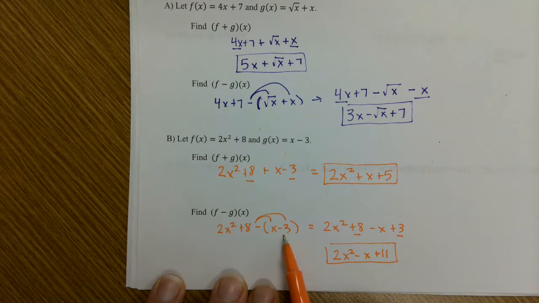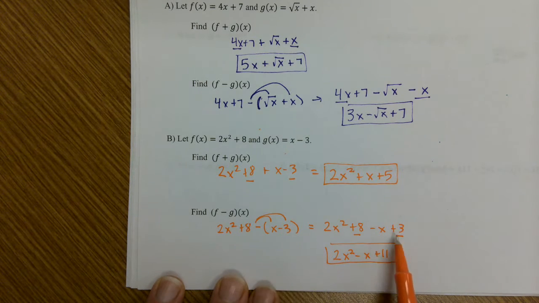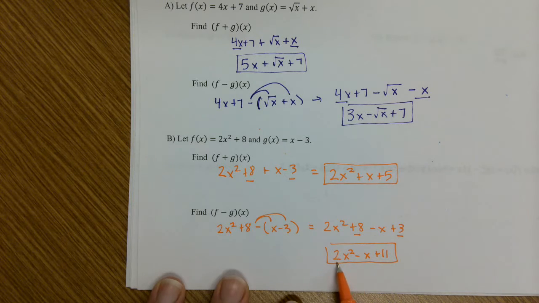Subtraction, again, this has to be in parentheses. You're subtracting both of these terms. Both of these terms have to change their sign. Subtraction is basically the opposite sign. So this becomes negative, this becomes positive. 2x squared minus x plus 11.